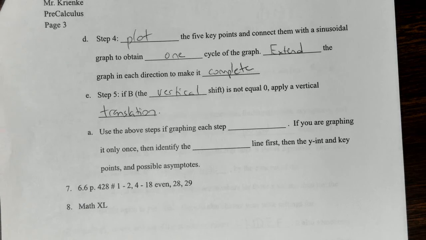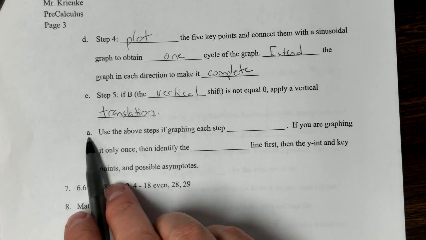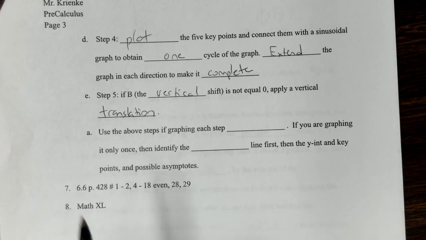And then, for some reason, this changed back to A. It's supposed to be F, like it is on mine.